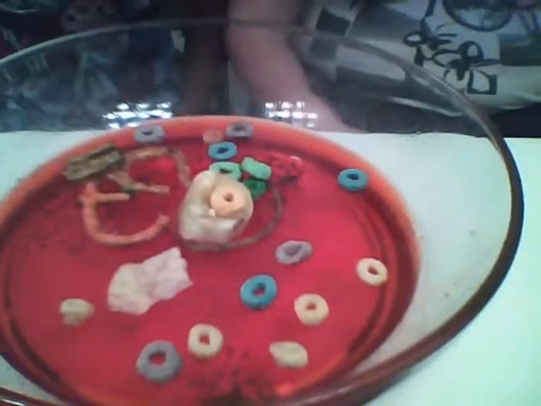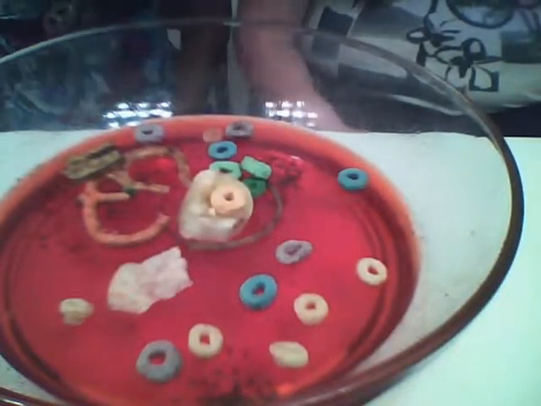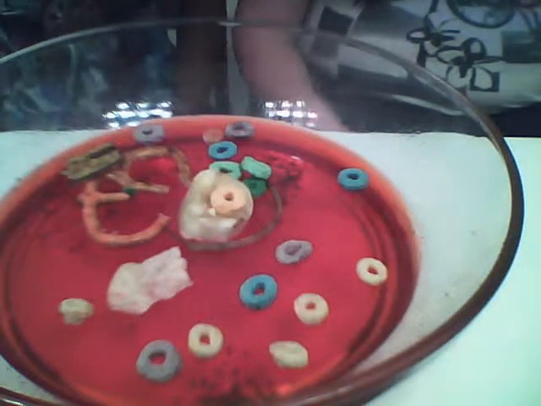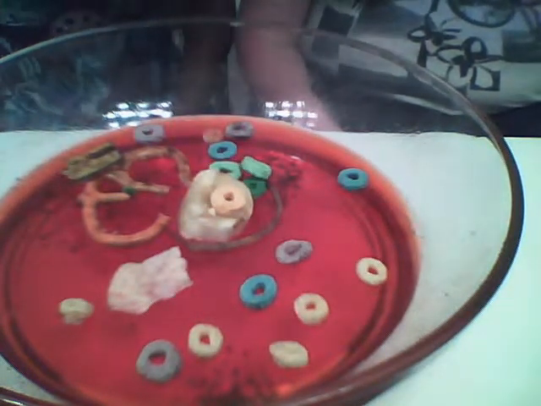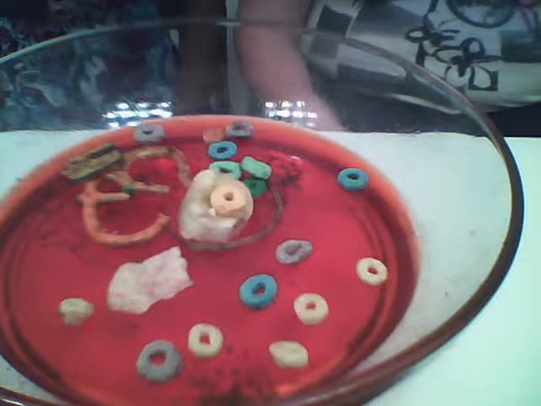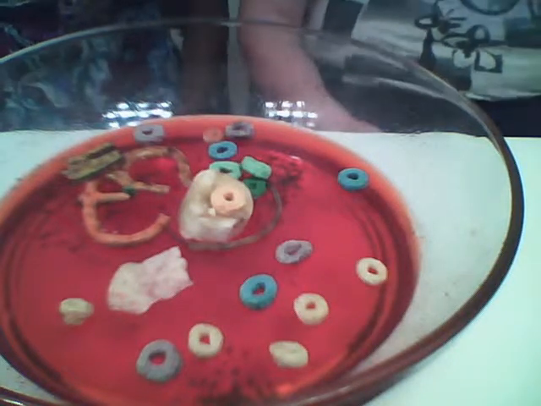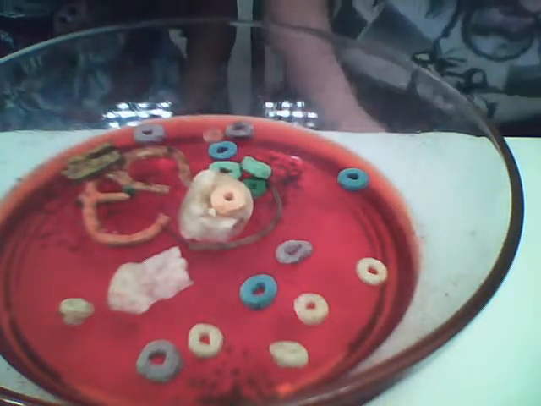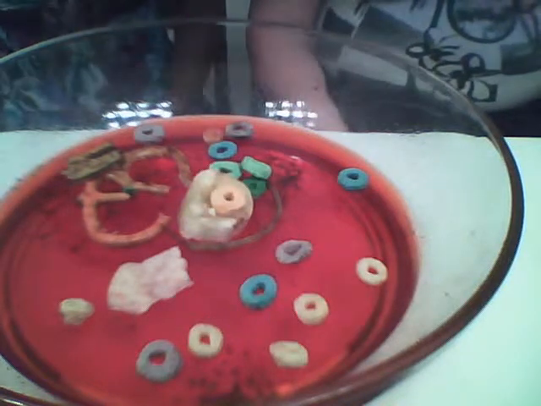Well, this right here will be our mitochondrion. The mitochondrion is a spherical or rod-shaped organelle with a double membrane. The mitochondrion converts the energy stored in glucose into ATP, known as adenosine triphosphate, for the cell.